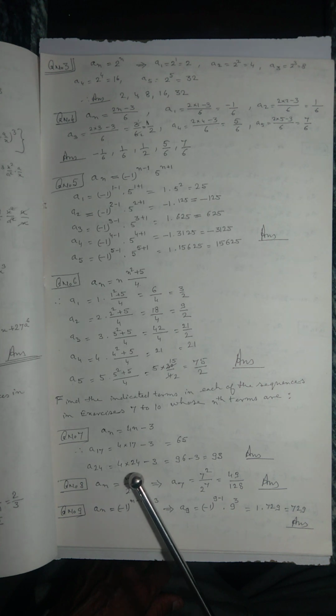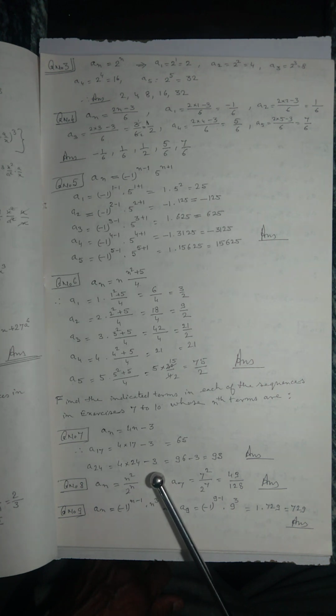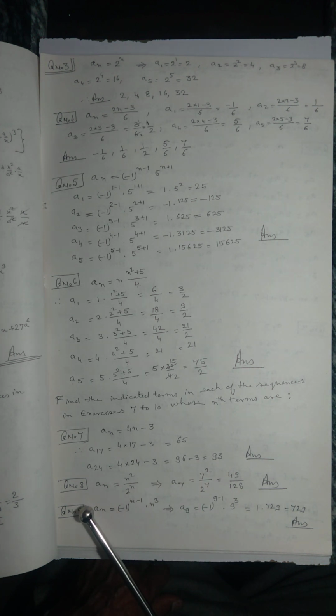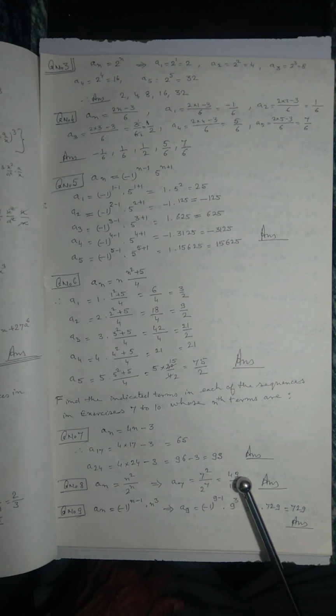A24. So 4 into 24 minus 3. It will be equal to 96 minus 3, that will be equal to 93. Now come to the question number 8. an is equal to n square by 2 raised to power n. So we have to find the value of A7. So 7 square upon 2 raised to power 7, it will be equal to 49 divided by 128, and this will be the answer.